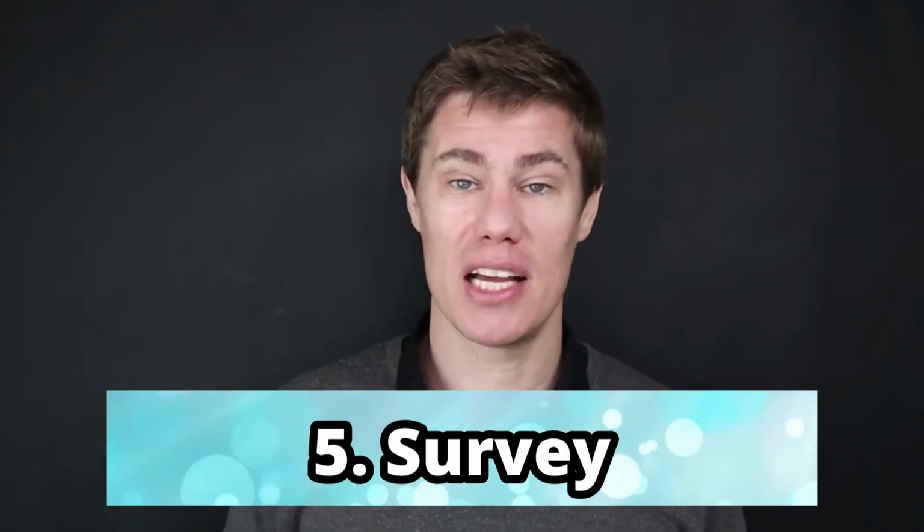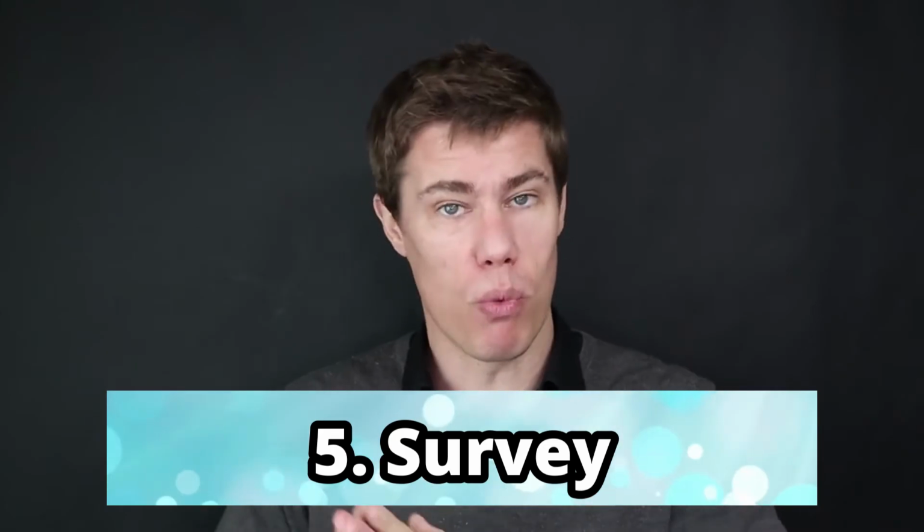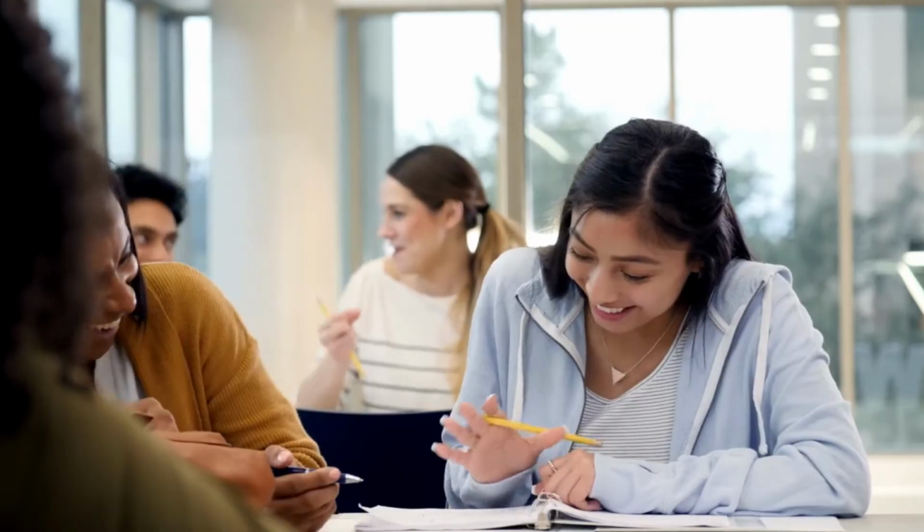Walk around the class and do a survey. Students walk around the class and they ask their friends for their New Year's resolutions. They write down their friend's name, write down their resolution, and they should also practice asking a follow-up question.